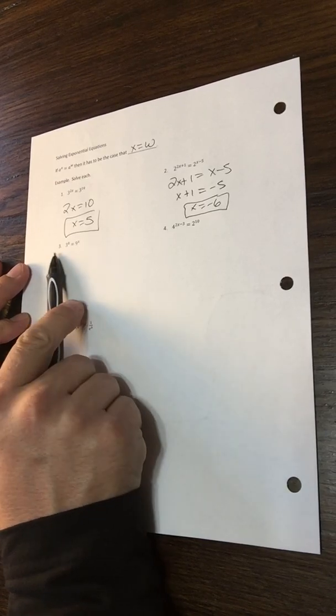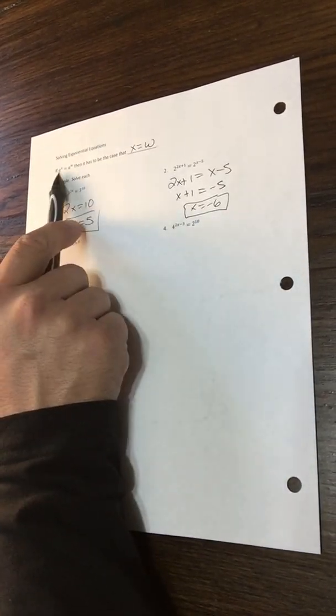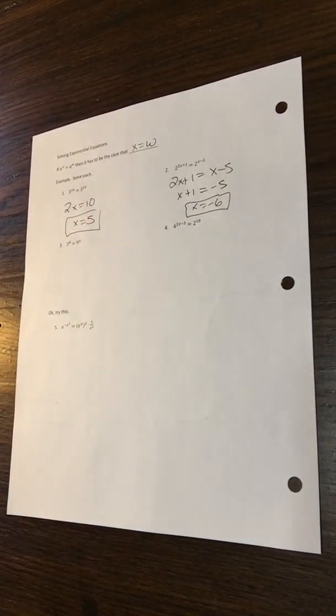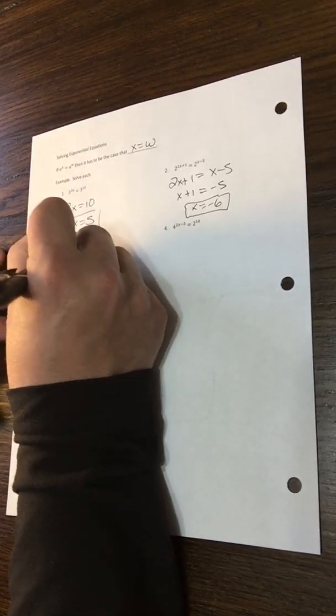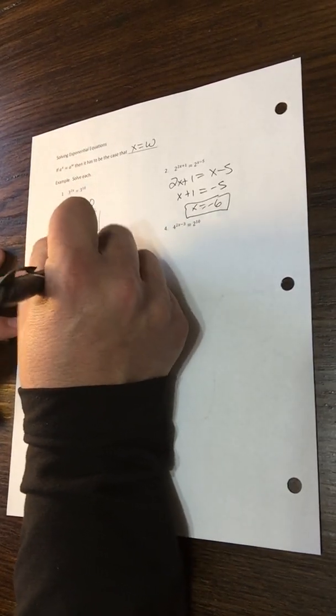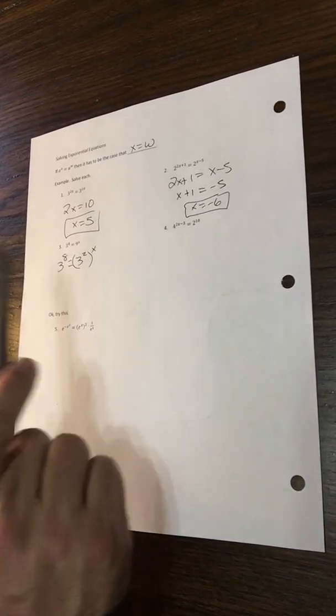That's not the same as that. That's definitely not the same as that, so I can't use the trick because I don't have the exact same base. So I'm going to use another trick though. Good thing that's a 9. I could write that 9 as 3 squared to the x. 9 is the same as 3 squared, right? And so now I do have a 3 as a base.